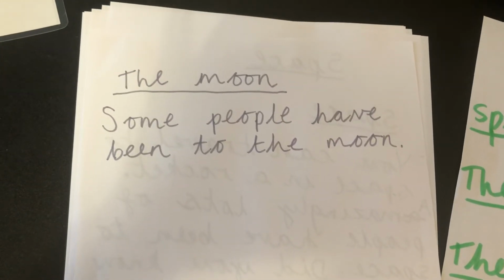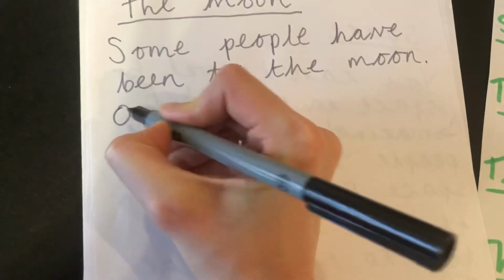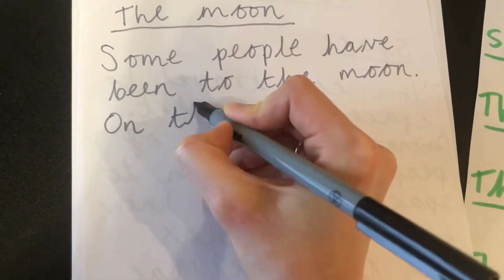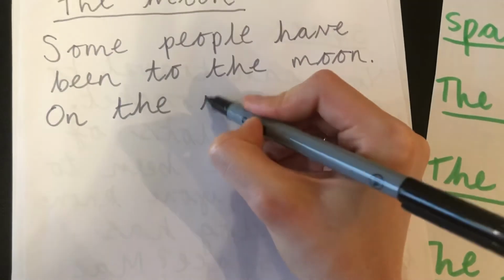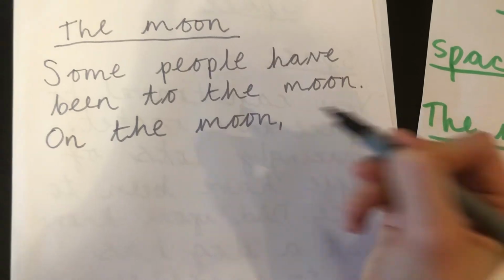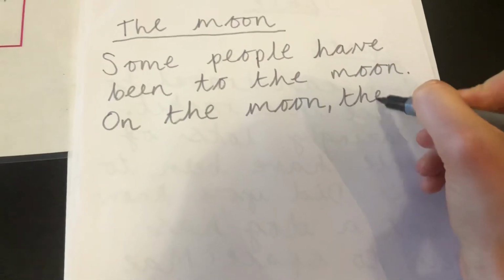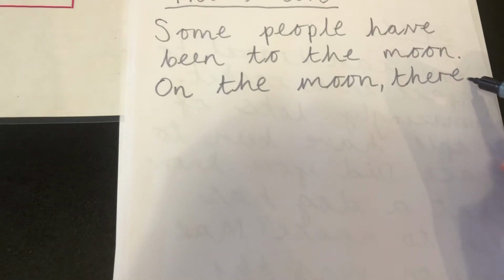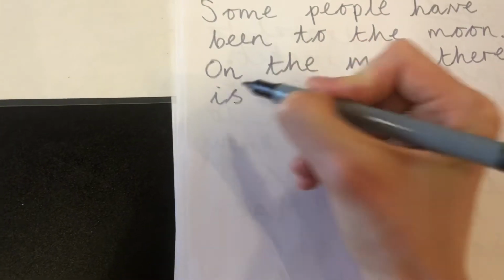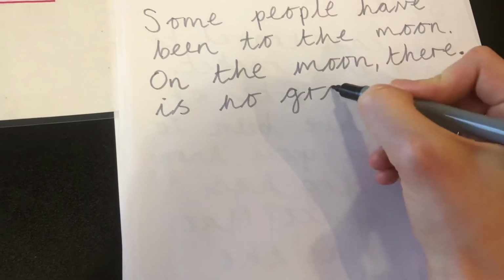The next sentence was, on the moon, there is no gravity. On the moon. Some of you might want to do a comma here because that's kind of like a little mini pause. On the moon, there, that's a tricky word, there is no gravity.